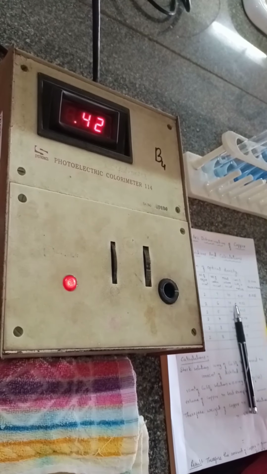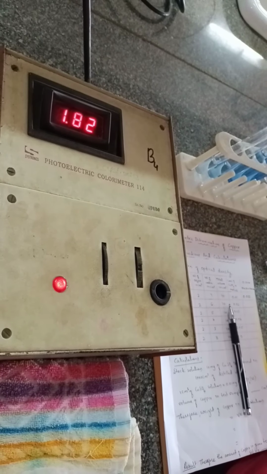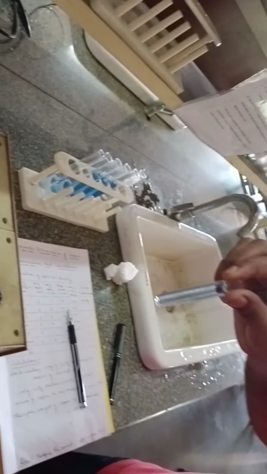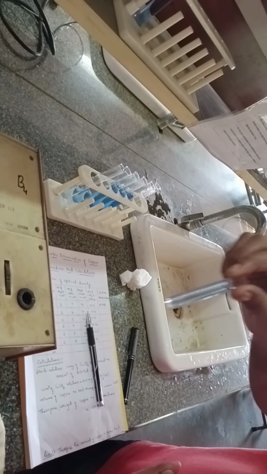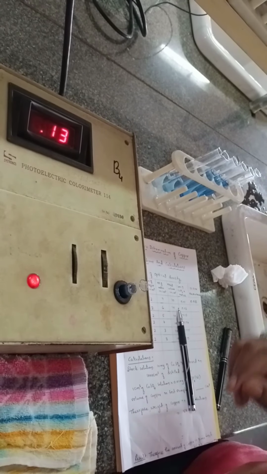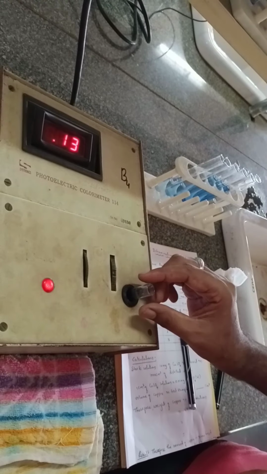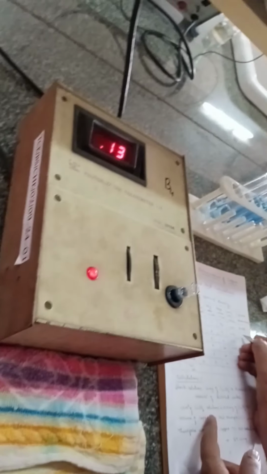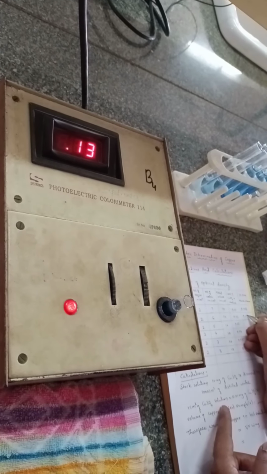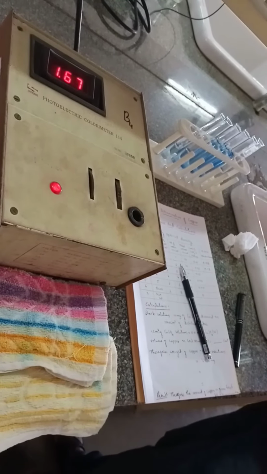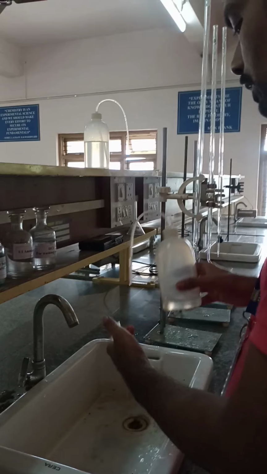Now take this cuvette from the colorimetry instrument, and in another cuvette, the second solution which is already taken, insert it in the colorimetry, and that will show the optical density of the second solution, that is 0.13. So discard the solution, wash the cuvette once or twice with distilled water.